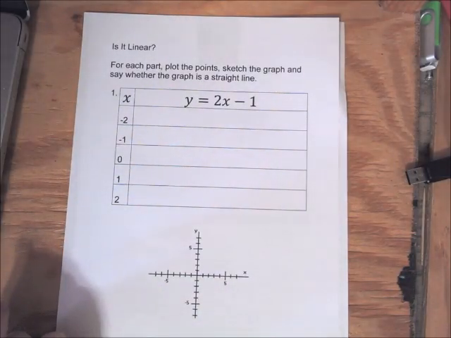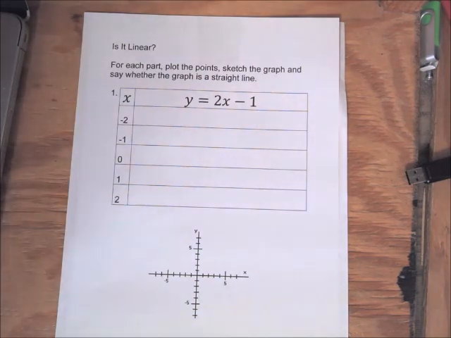Is the equation linear? For each part, we're going to plot some points, sketch the graph, and say whether the graph is a straight line. First example, y equals 2x minus 1. We want to pick some values for x.